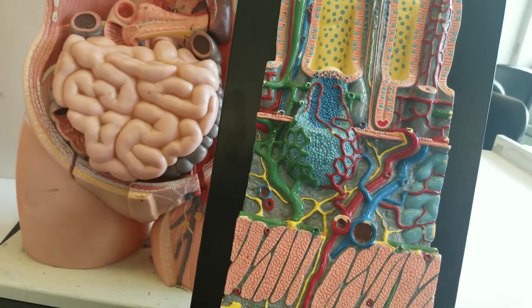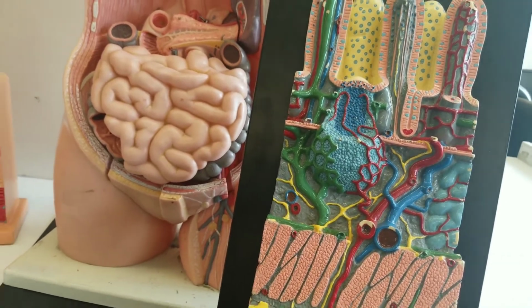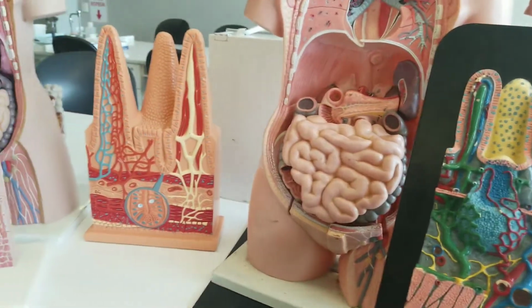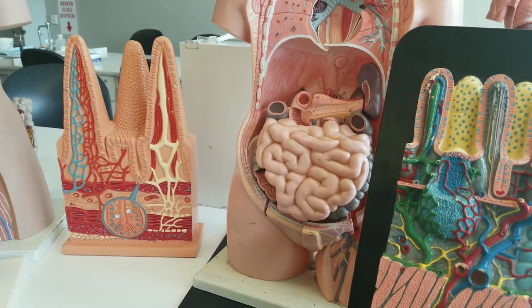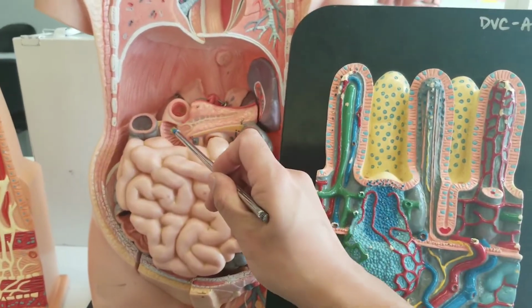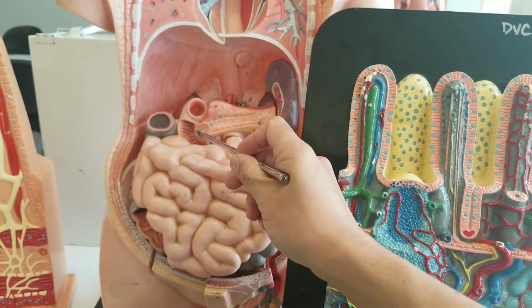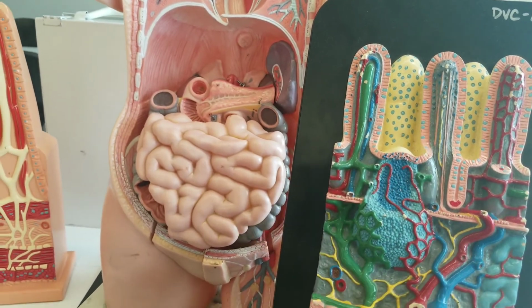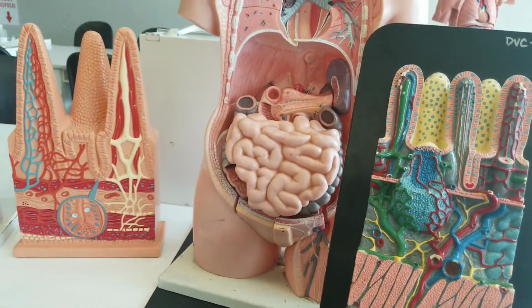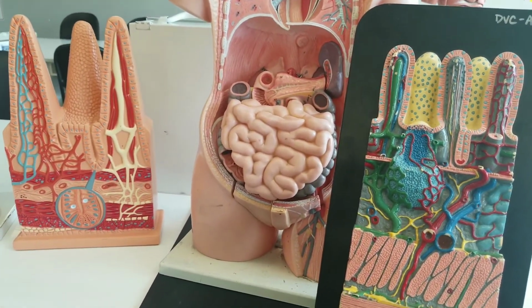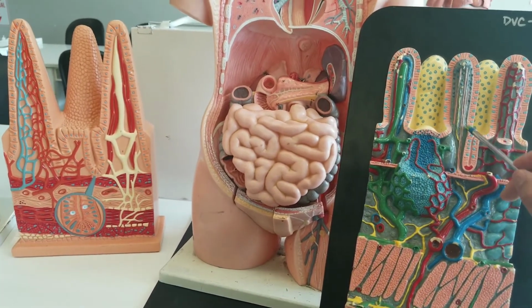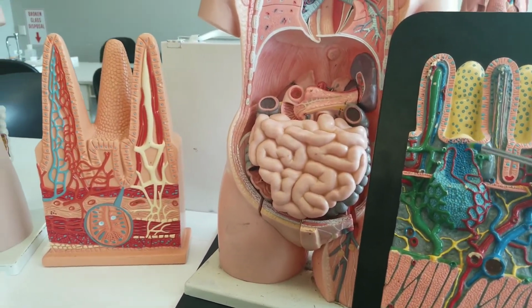All right. I believe those are all of the important features that I'd like you to know of the small intestines. Remember the order: duodenum, jejunum, ileum. DJI. They all have plicae circulares. They all have villi. They all have microvilli, just to different extents.